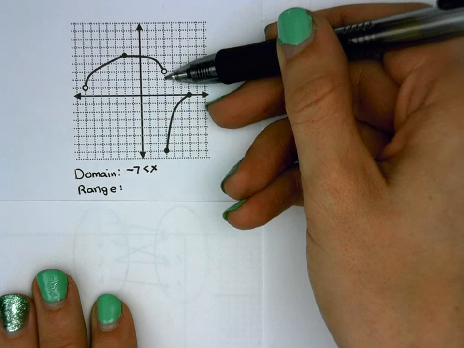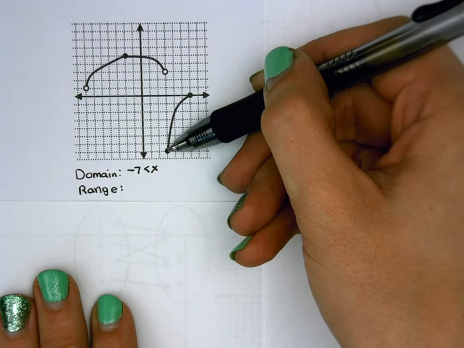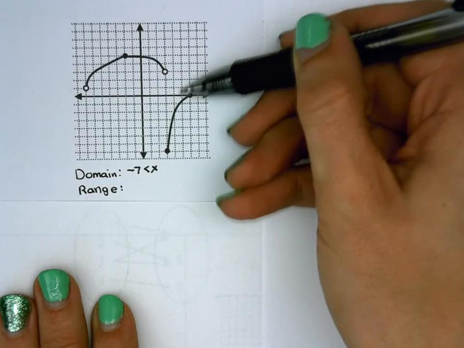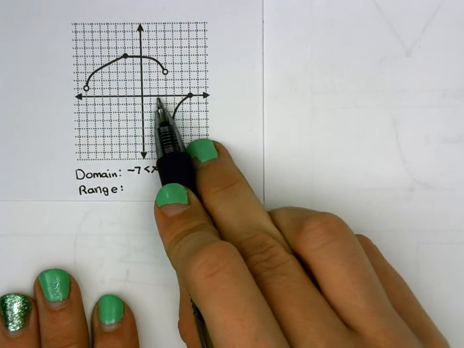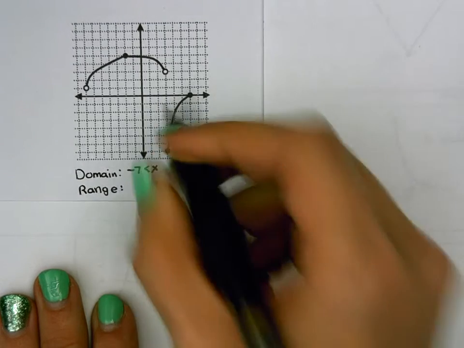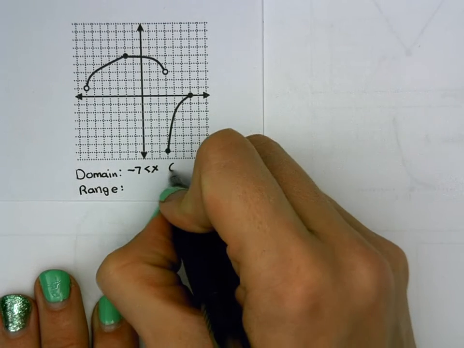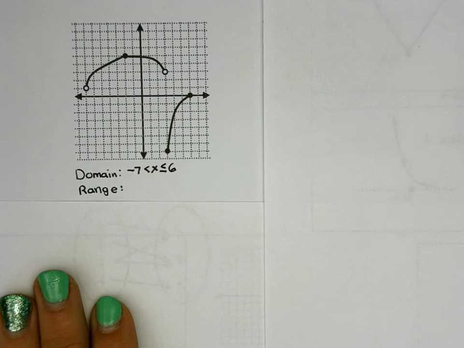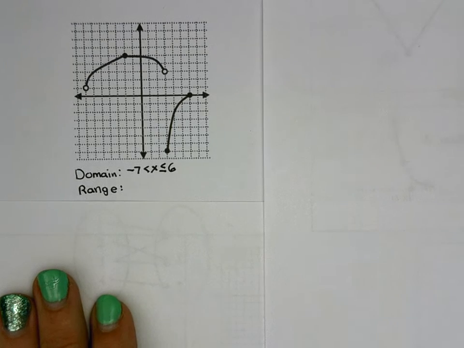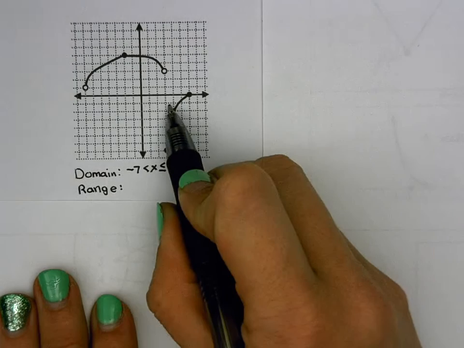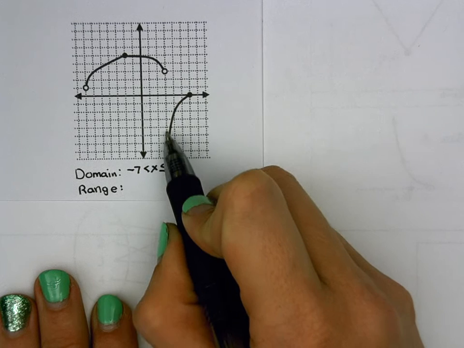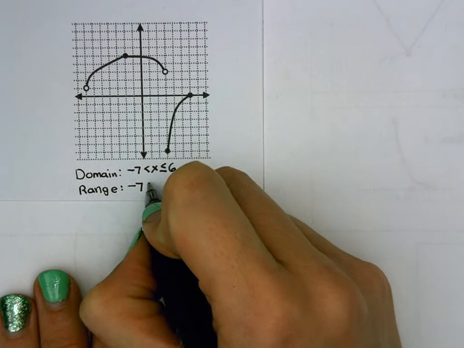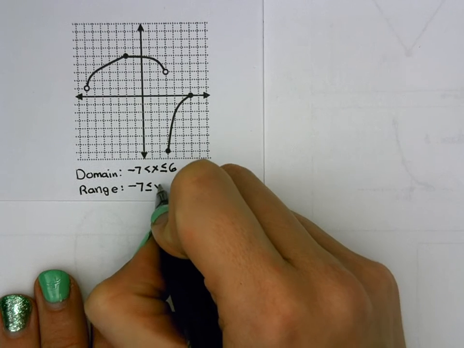I do see a hole here, but if you notice, we still have a point down here. And so I've still got domain. I still have x values all the way to this point, which is at 1, 2, 3, 4, 5, 6. And because I have a coordinate point there, this is less than or equal to. Okay, range are y values. Okay, so my lowest y is down here at negative 1, 2, 3, 4, 5, 6, 7. And this has a coordinate point, so it is less than or equal to.